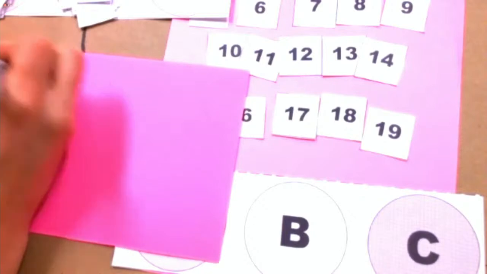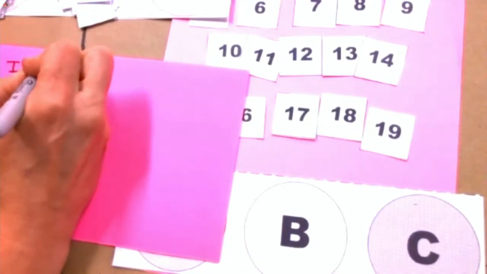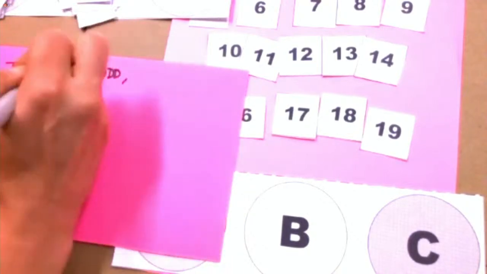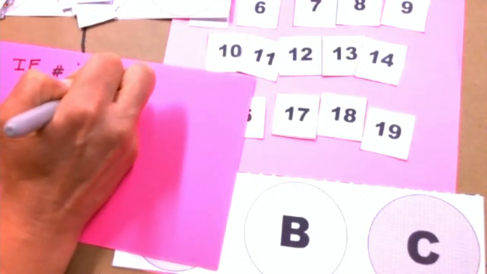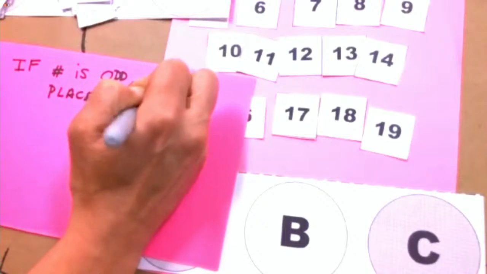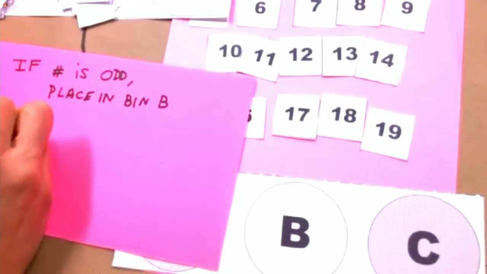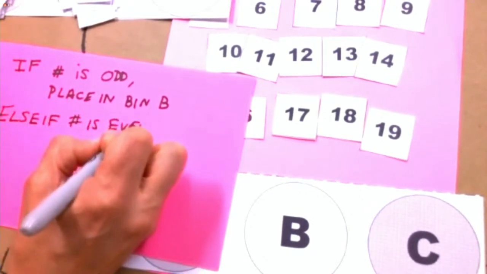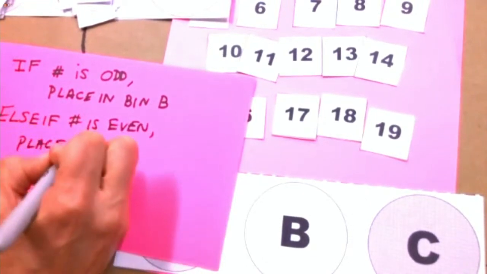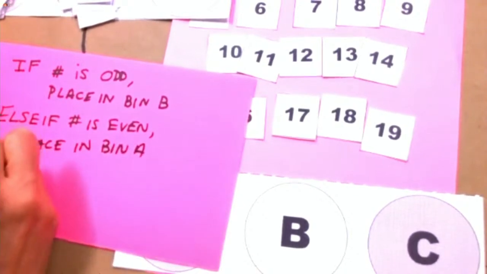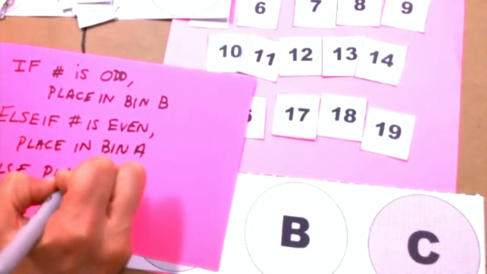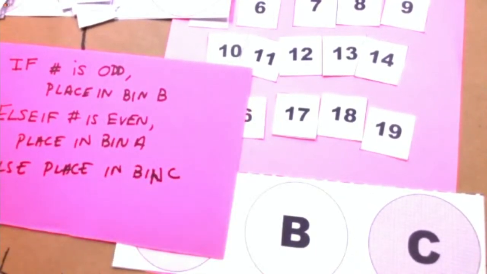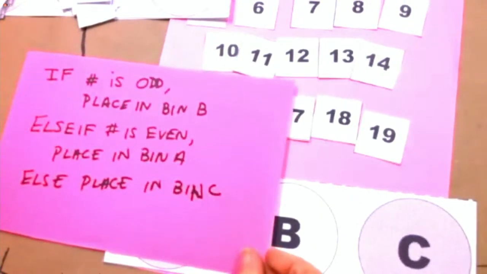So this time, my if statements are: if the number is odd, place it in bin B. Else if the number is even, place in bin A. Else, place in bin C. So that actually might sound a lot like we did last time.